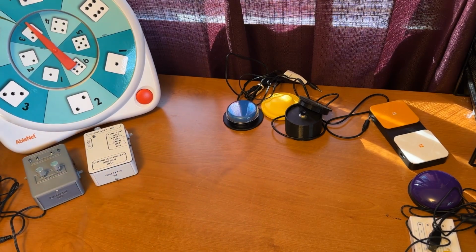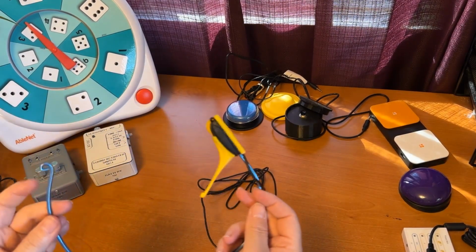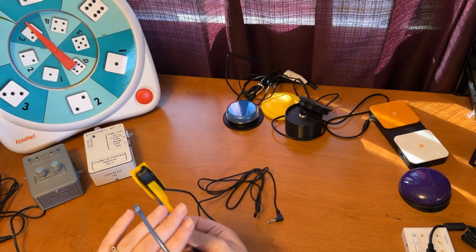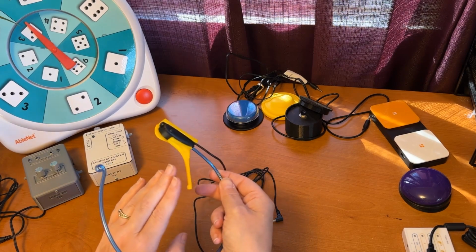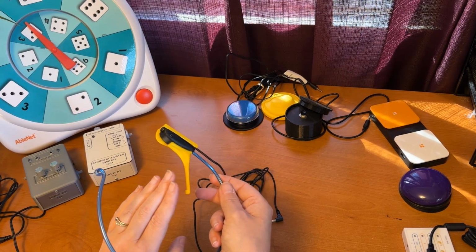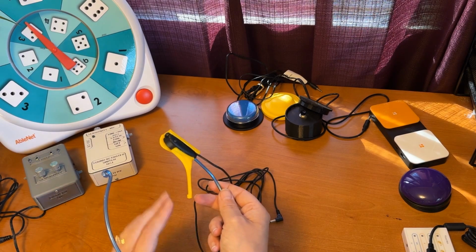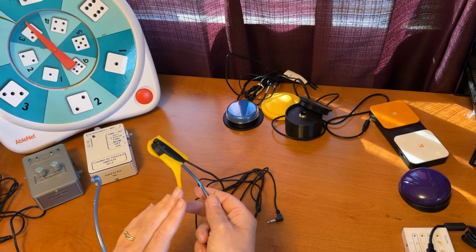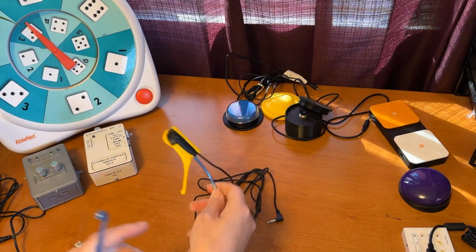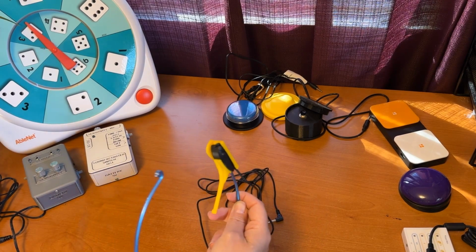In addition to those types of switches, we also have other types of switches that work off of a movement. This switch can be worn around the back of the neck and can be triggered by the user opening and closing their mouth. I'm not sure if the mic will pick up the little clicking noise, but when this is triggered, it will trigger the switch. So this works really well for maybe a jaw opening and closing. But again, it can be positioned in many different ways to get wherever the user has enough movement to be able to trigger this switch.